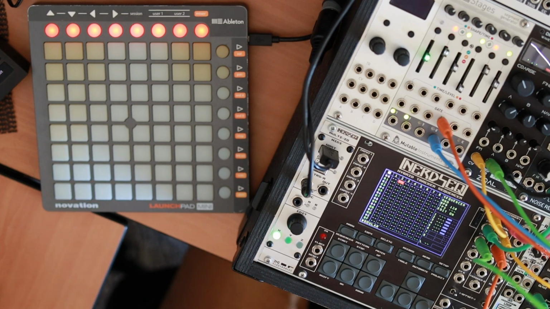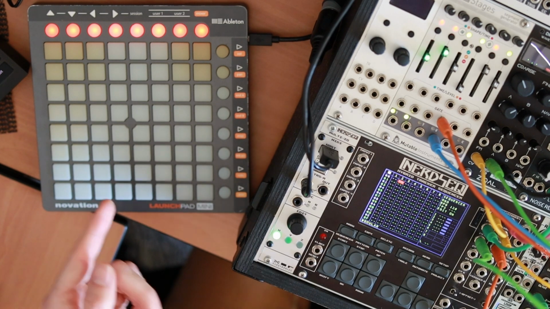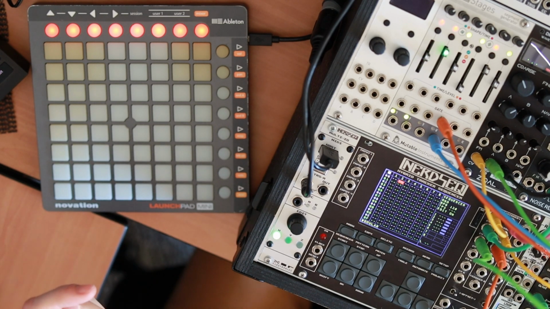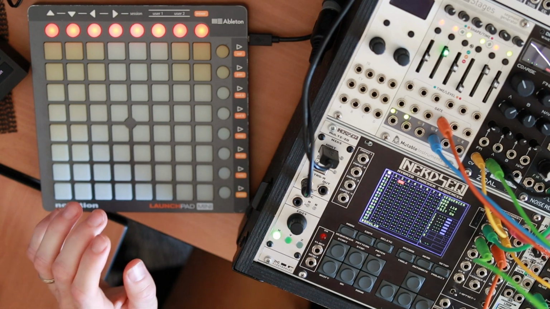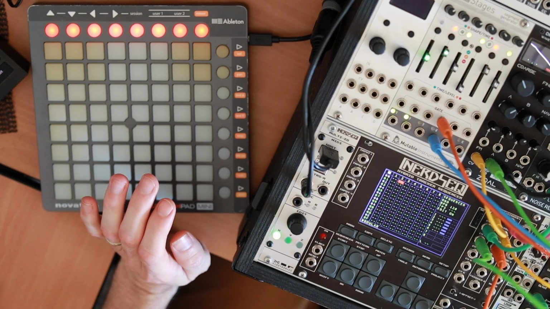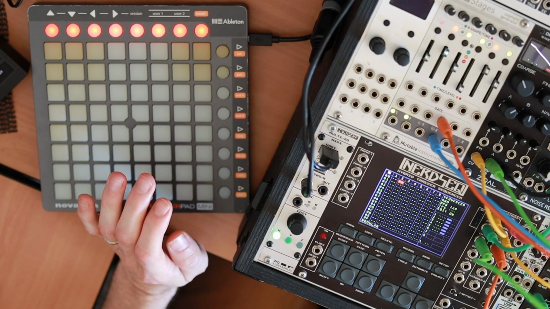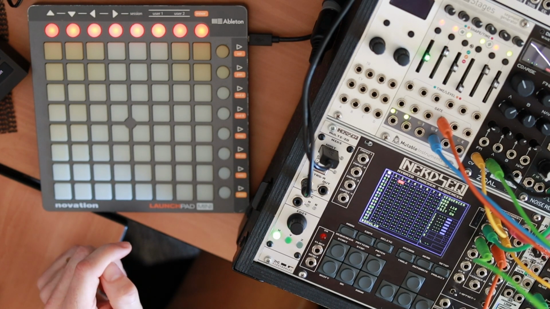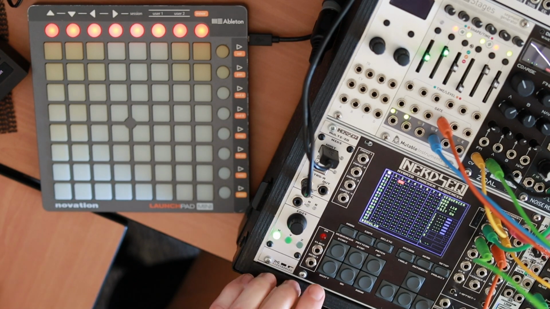I have the NerdSeq here with the new 2.0 update, the new multi-IO expander and a launchpad. And I would mainly like to talk about randomizations, all things you can do with random values within the NerdSeq, but still keeping it under control. So yeah, let's dive in. Let's make a new pattern.